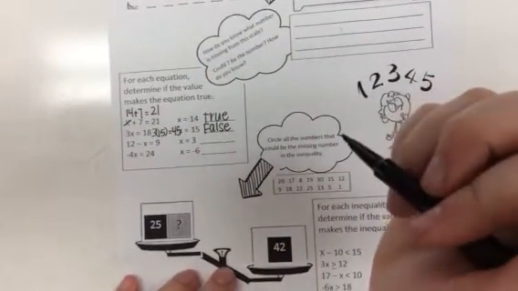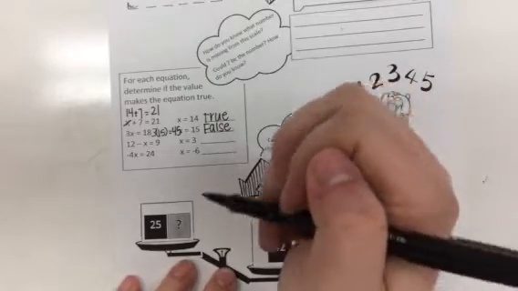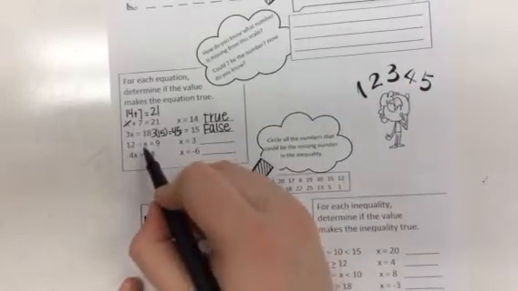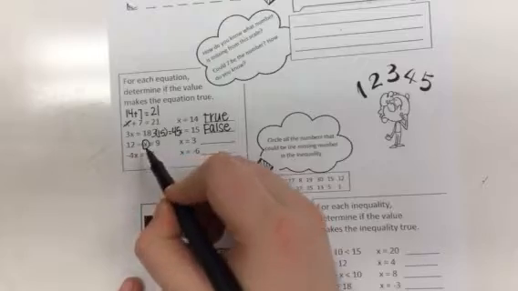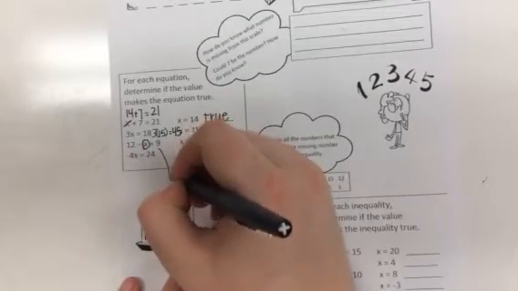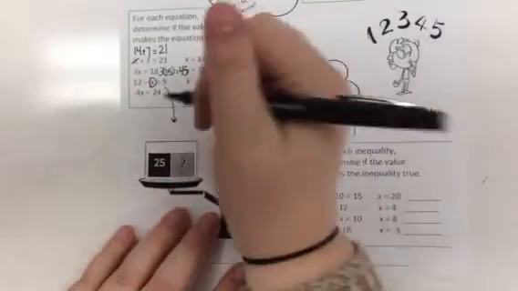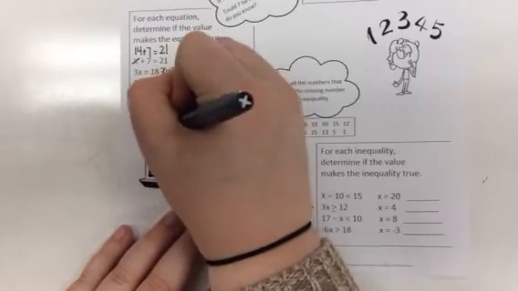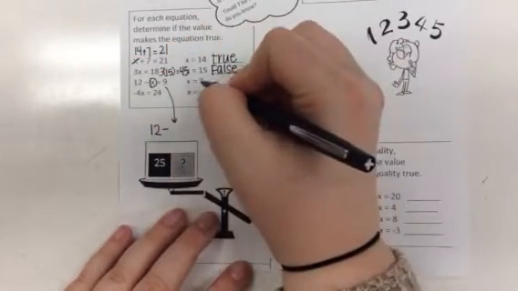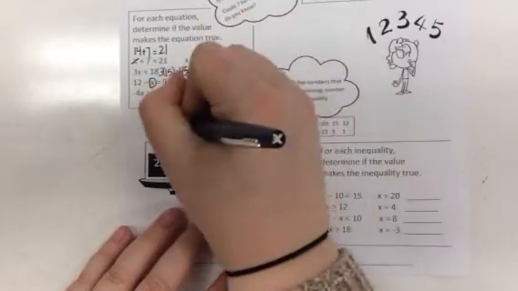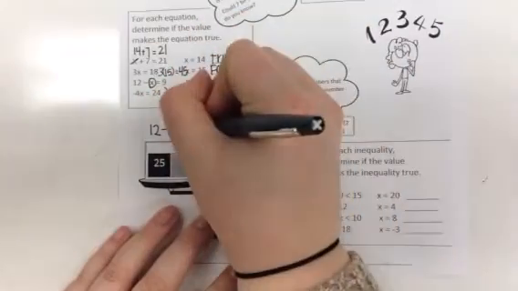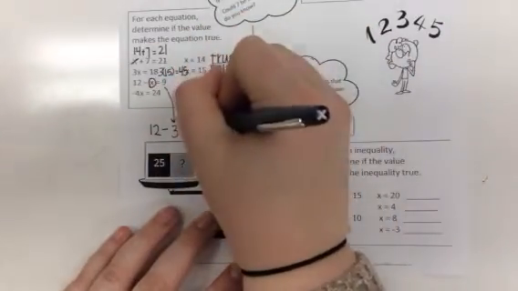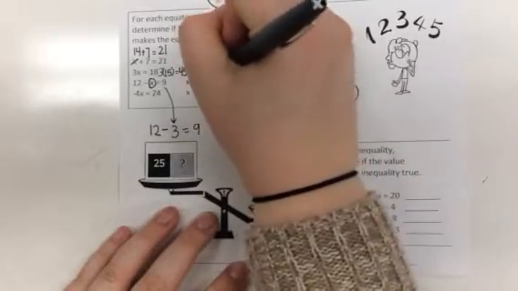Okay, now for 12 minus x equals 9. We are just replacing this variable right here, x. If I have 12 minus, they gave us x equals positive 3, so I just replace my x with a 3. Well, 12 minus 3 is 9, so that is true.